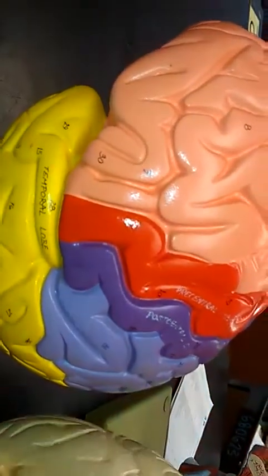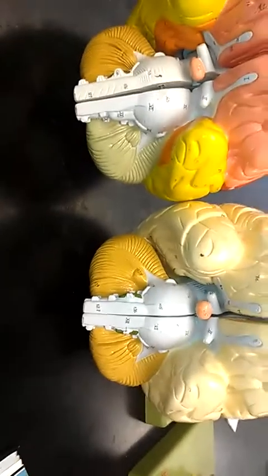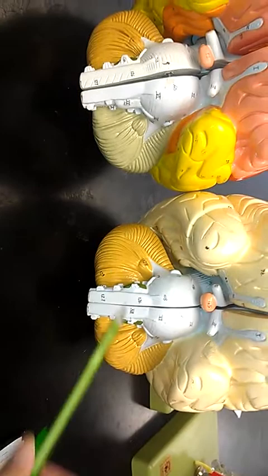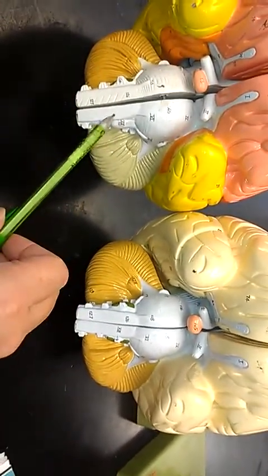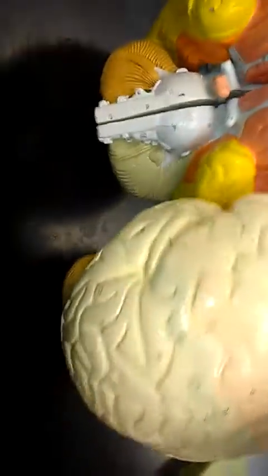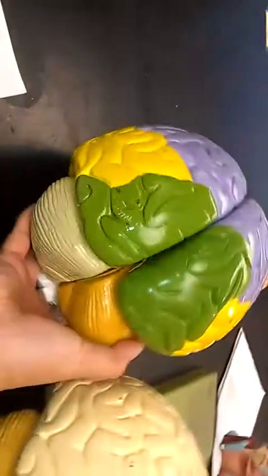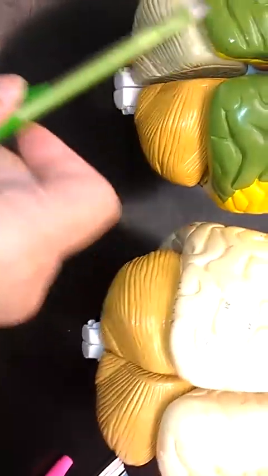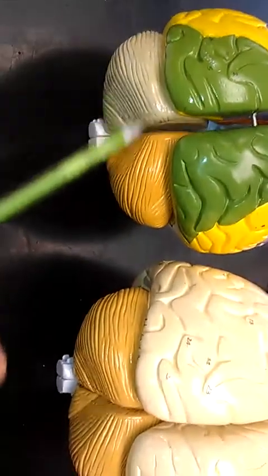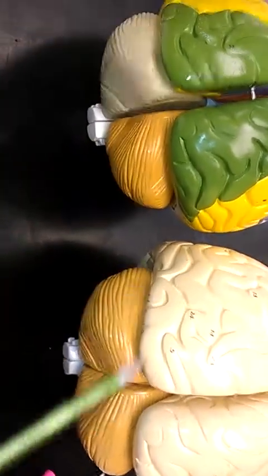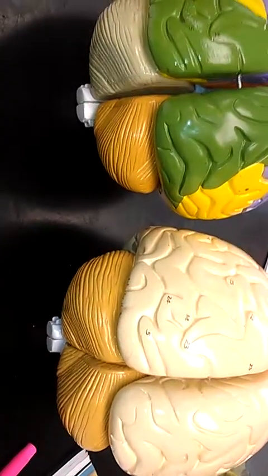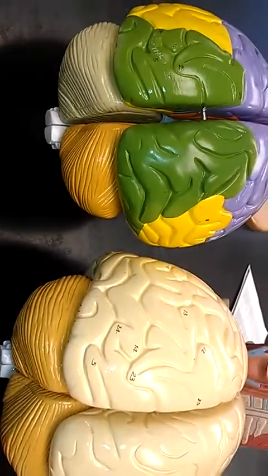And then we can turn them over and see the cerebellum more easily. Right, this part here, cerebellum. And then when we turn them back over, we can see the transverse fissure, which separates the cerebrum from the cerebellum. Transverse fissure. That's it for the outside of the brain.